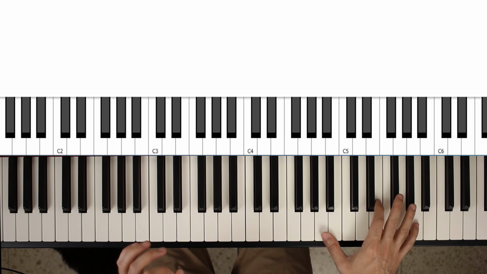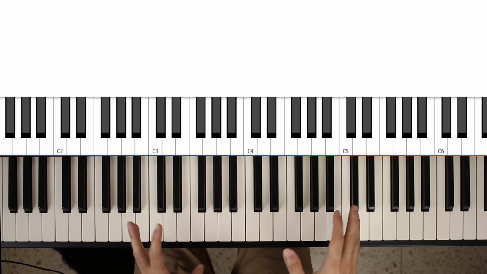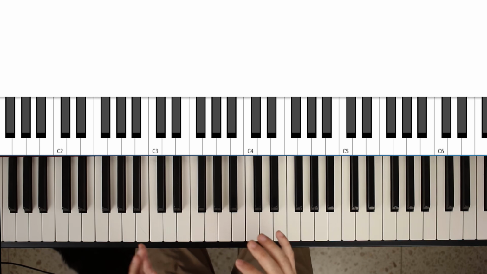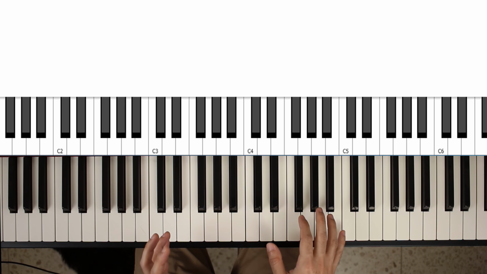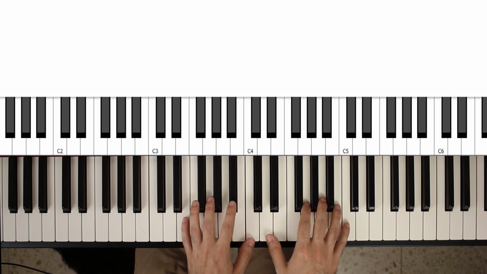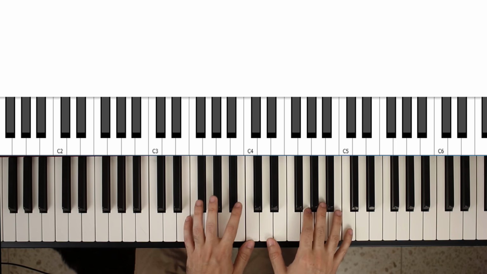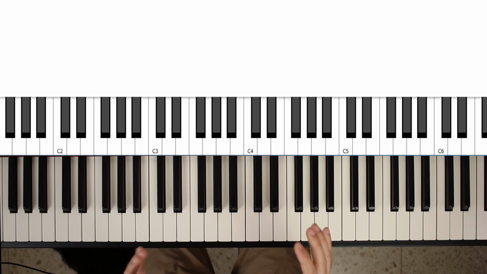The first thing to note is that changing between keys is best done when you have a motif that you repeat in one key and then transition to a different key. You're giving the listener a safe point, a harbor, which they can relate to while introducing new information at the same time. When you change key, you do want to keep some things the same.